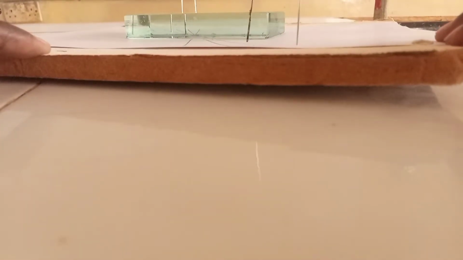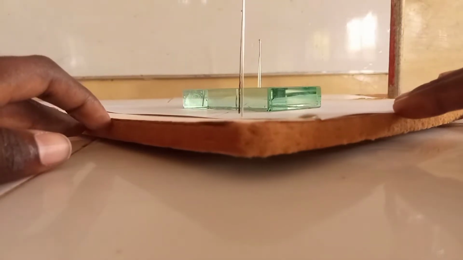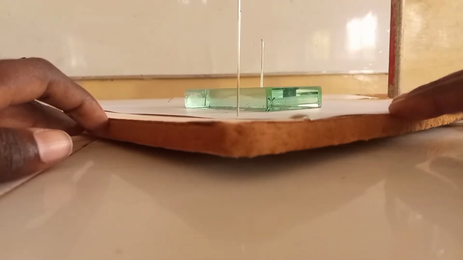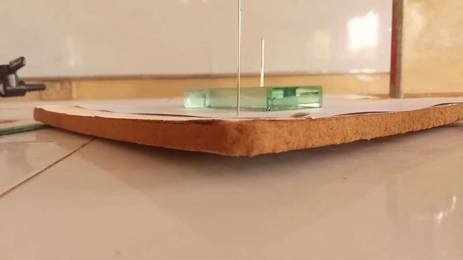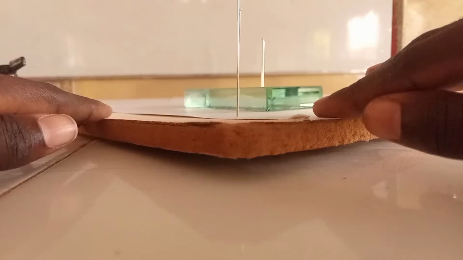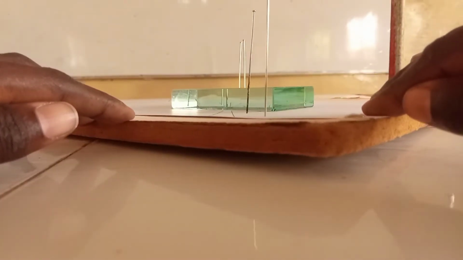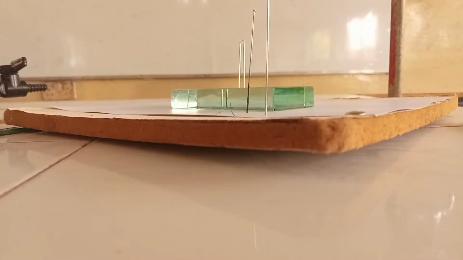Let's see whether we are able to see that. Look at these 4 pins. When you adjust them until now, they are like this. You can only see 1 pin there, meaning the 4 pins are in one straight line.